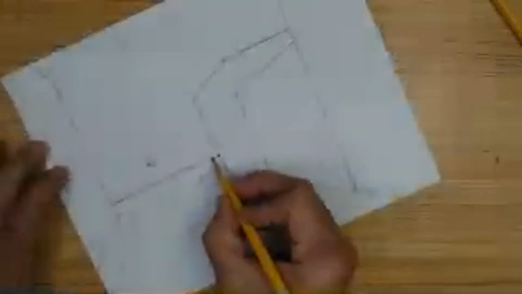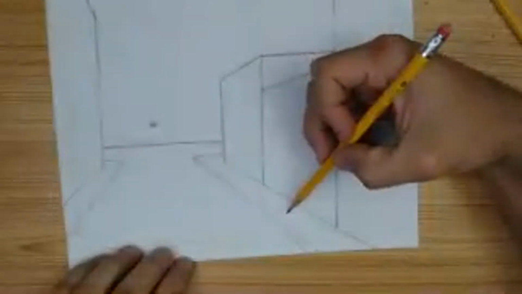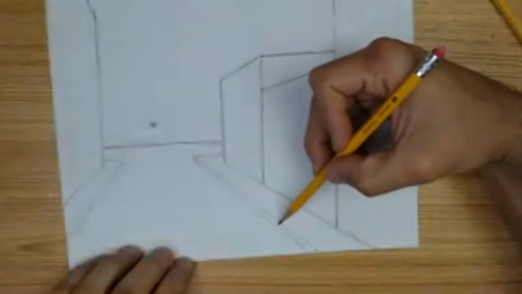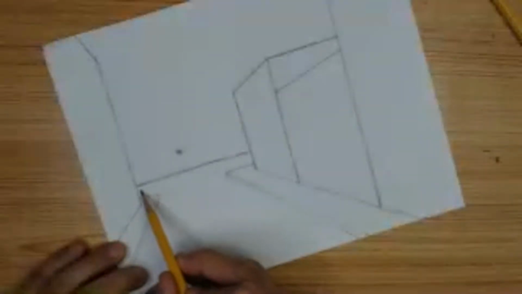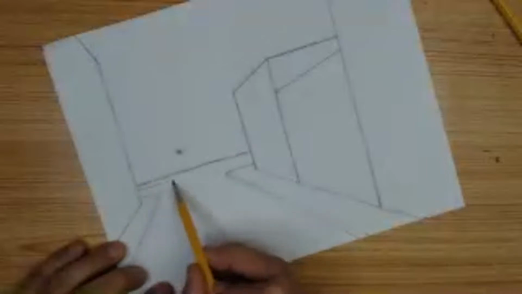Now follow me here. I need to do two more sets of lines, okay? Remember how there's a sidewalk and then the edge of the sidewalk that raises it up? So now I need to do another line here that goes under this one.